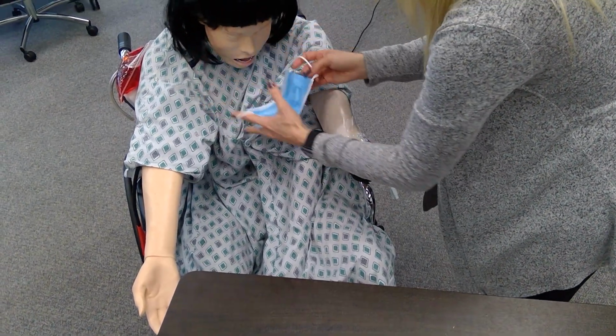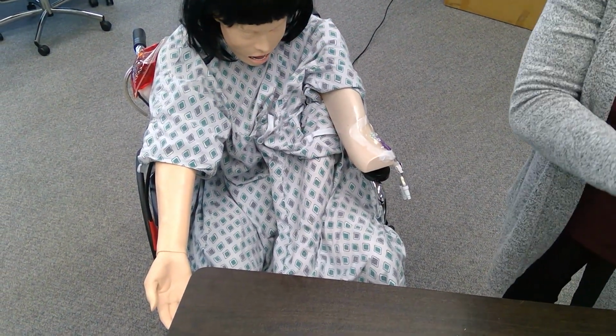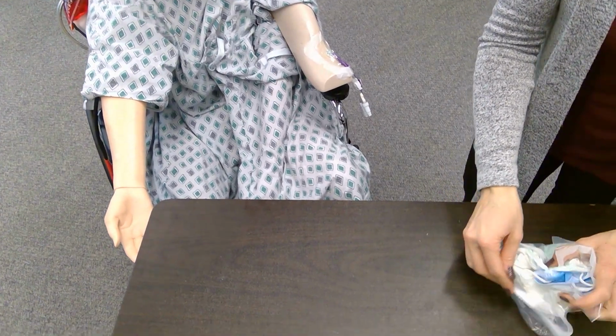I'm going to remove this mask. I'm going to throw away my stuff, my supplies, and then I'm going to wash my hands.